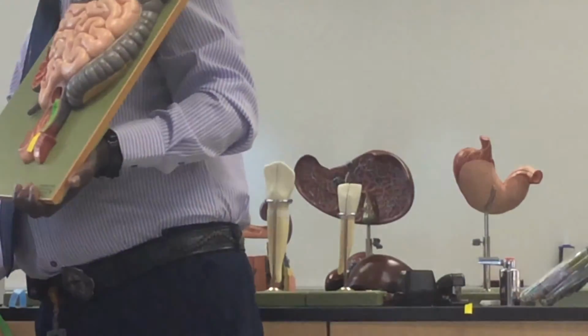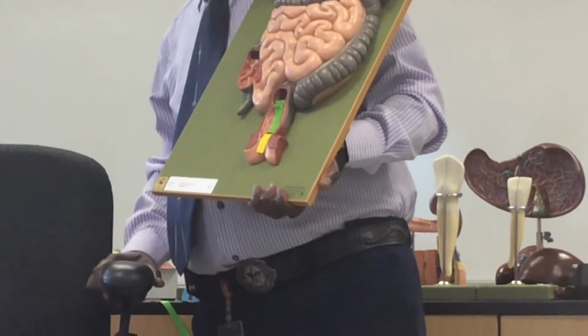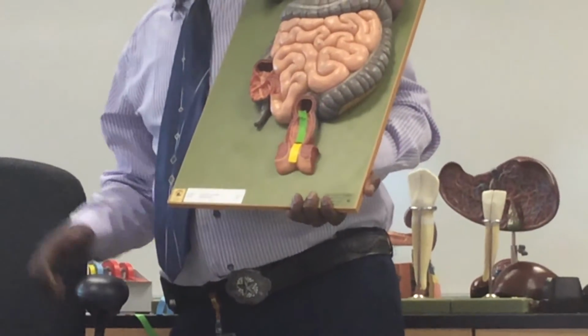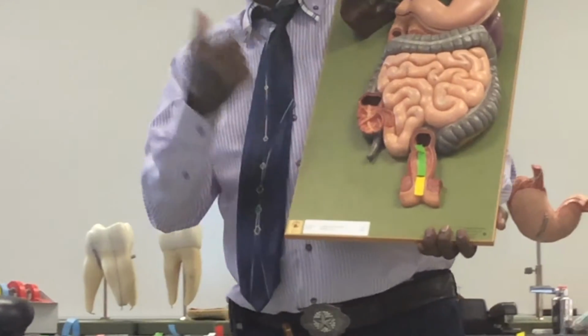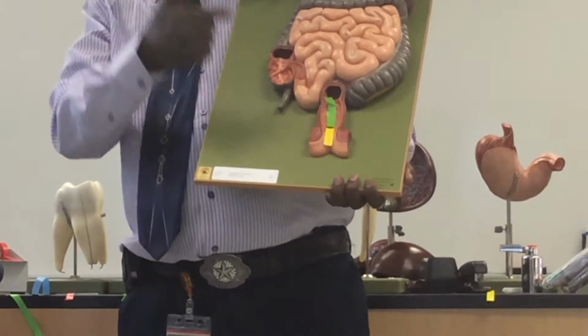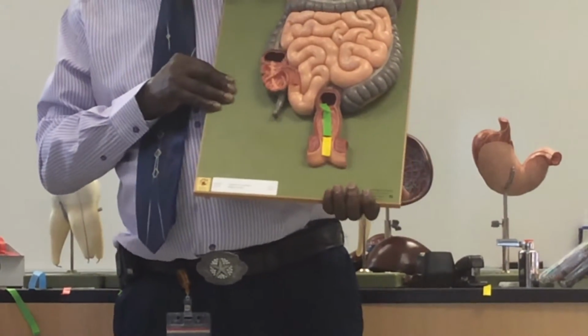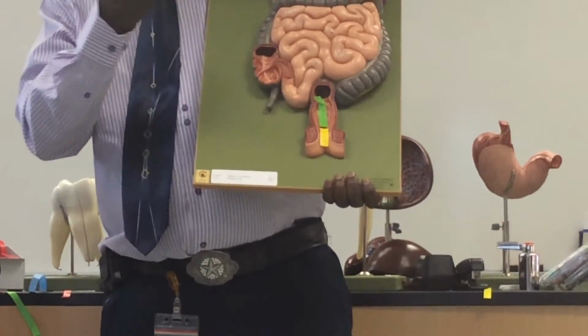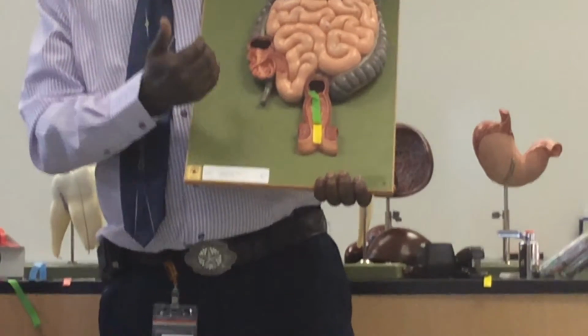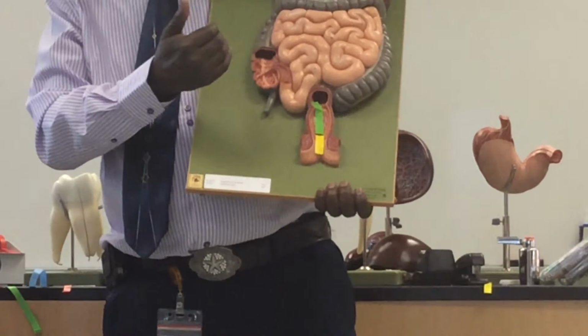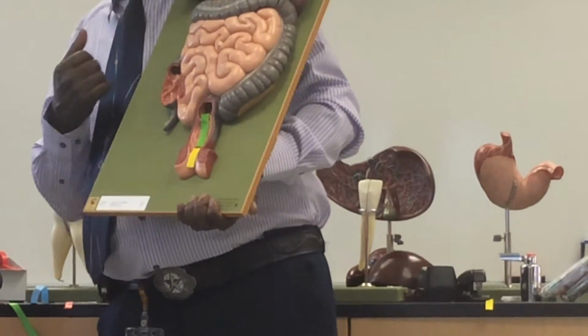If the question said identify the opening or the canal, that is the anus or the anal canal, in the same spot as the yellow is. Okay? So structure or sphincter is internal anal sphincter. Opening or canal is anus or anal canal.